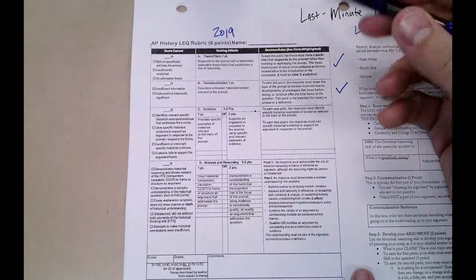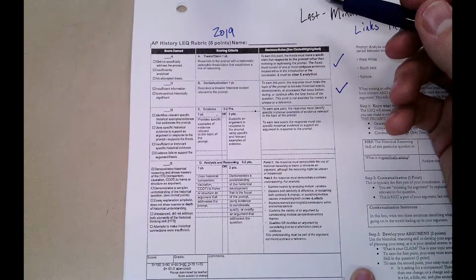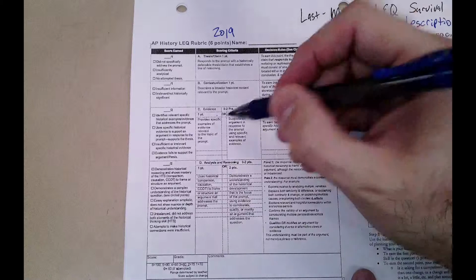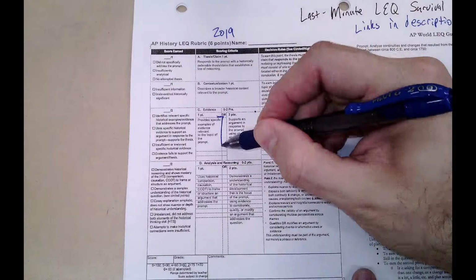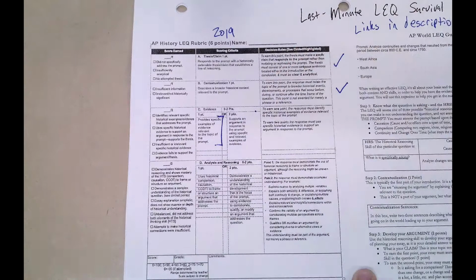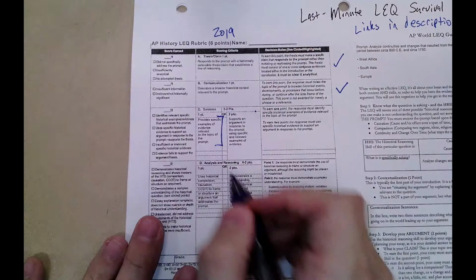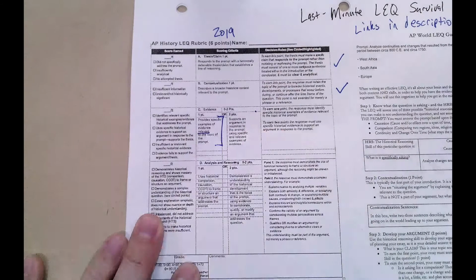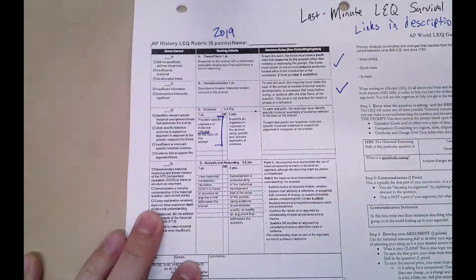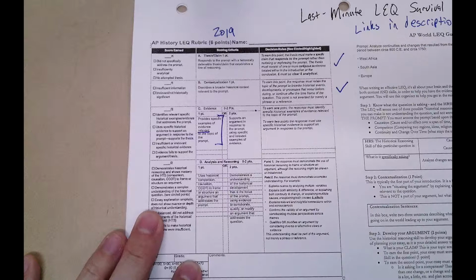And the difference is, to get 1 point, it means you've provided specific examples of evidence relevant to the topic of the prompt. Now, it doesn't say that you've provided specific evidence that answers the prompt.